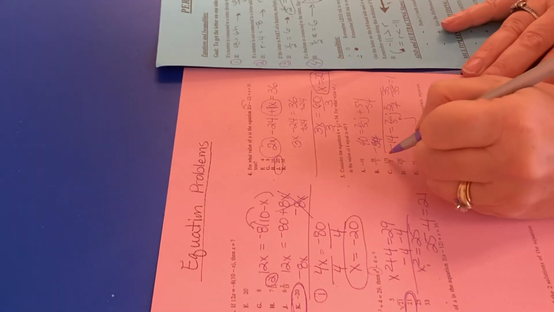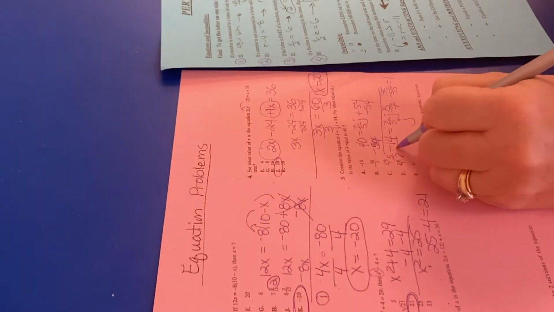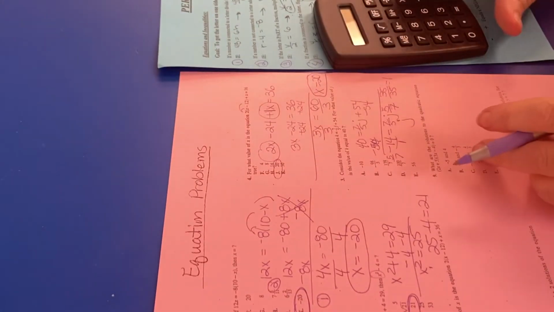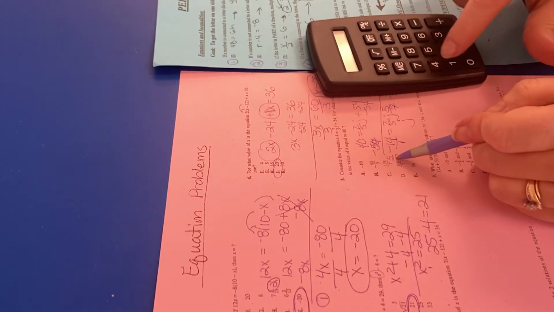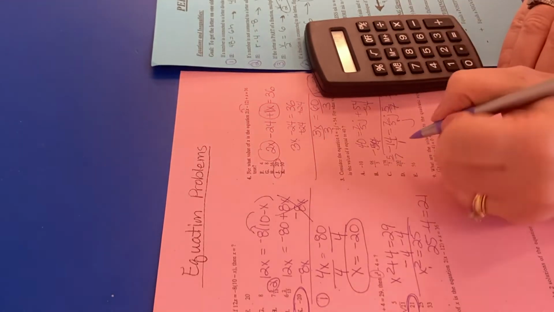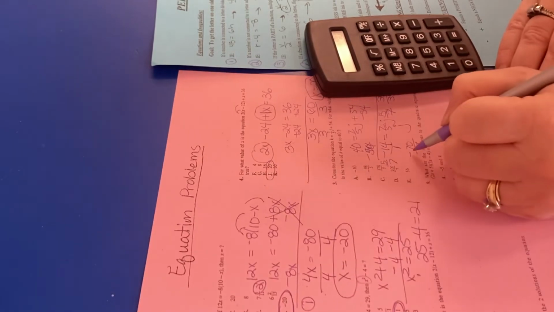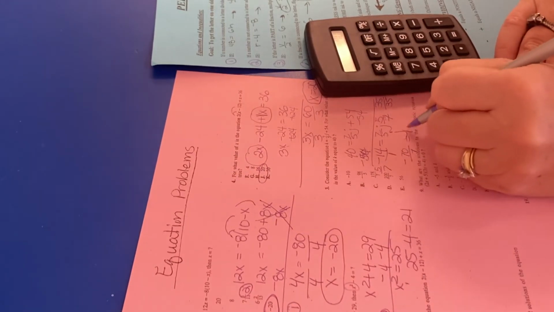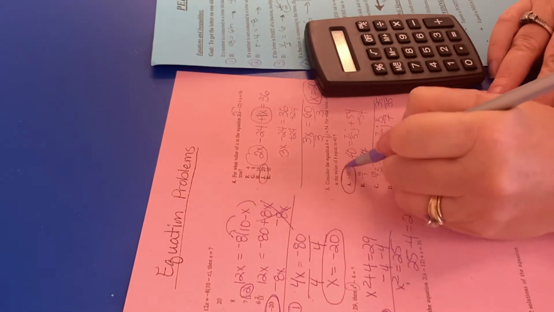But now we have to times it by 5/7. Remember, a whole number, just put a 1 underneath, and we're just going to times it out. What's 5 times 14 is -70 over 7. 70 over 7 is 10, right? So it's -10. Right there's the answer.